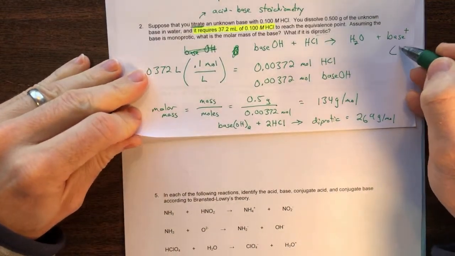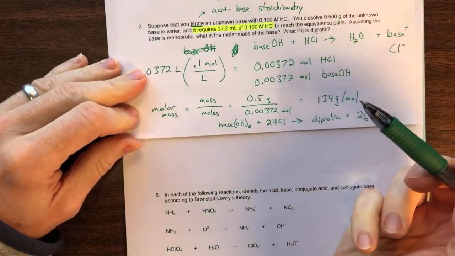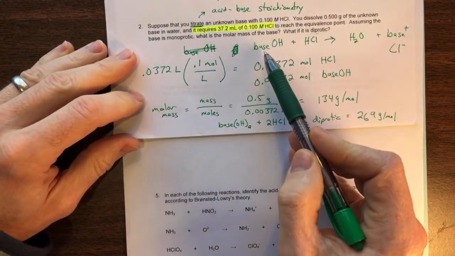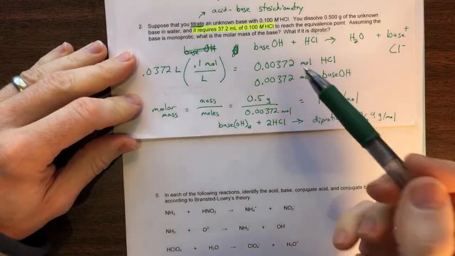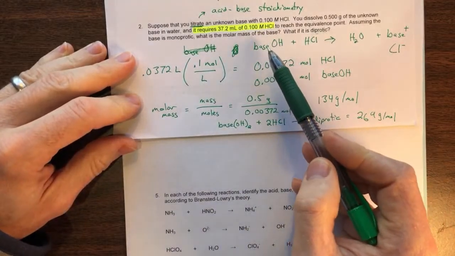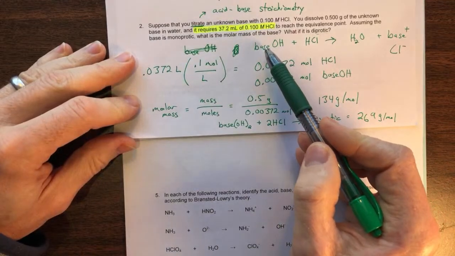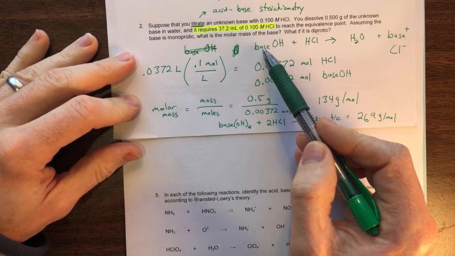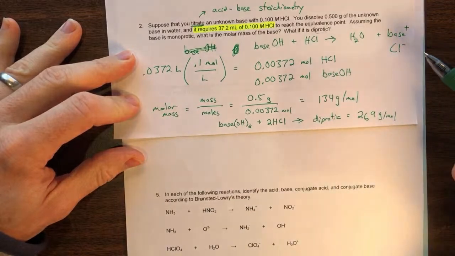It's partly because I had this unknown base here, and we're wondering what in the world that is. Okay, so let's suppose, well, we have a molar mass, so it can't actually be, let's say, sodium or potassium. It's going to be something bigger than that. But let's just suppose whatever this is, for example, it might be sodium, then that would make sodium hydroxide as the product over here. So yeah, you do actually have a Cl minus.